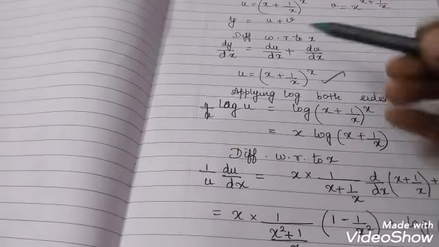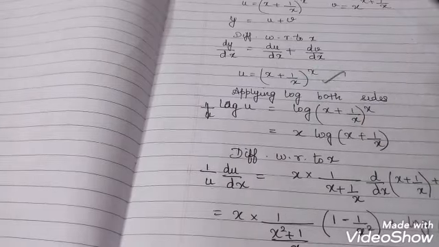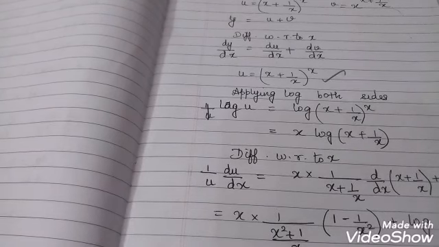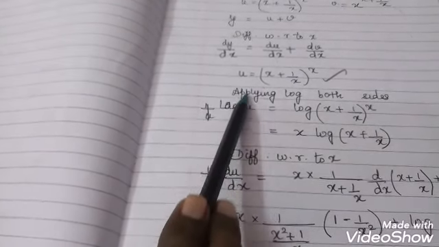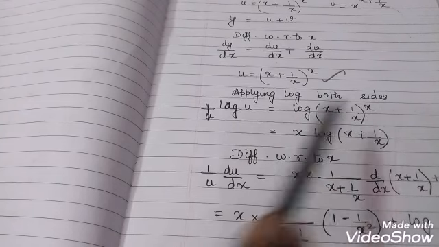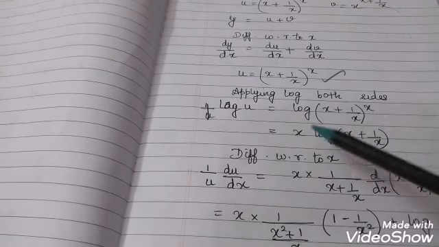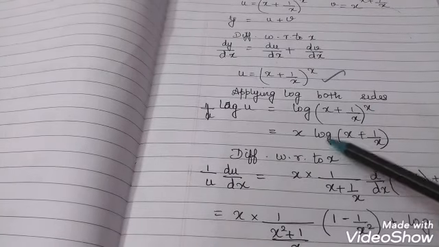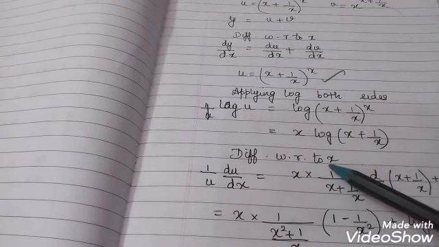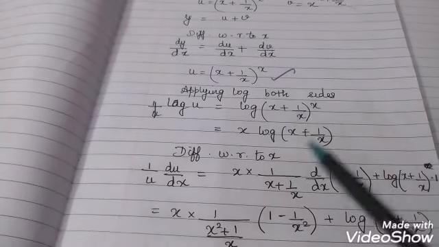What's the first part? u equal to x plus 1 by x the whole power x. This is the first part. Apply log both sides. So when I apply log both sides, what will I get? log u is equal to log of x plus 1 by x the whole power x you will get. Okay. Now by using logarithmic power rule, this x comes here. x into log of x plus 1 by x. Okay. Now differentiate it with respect to x.